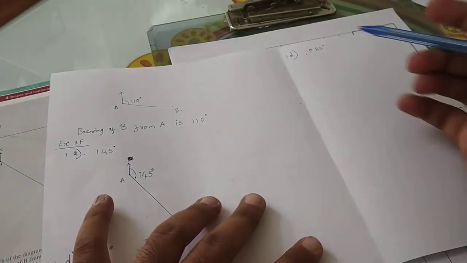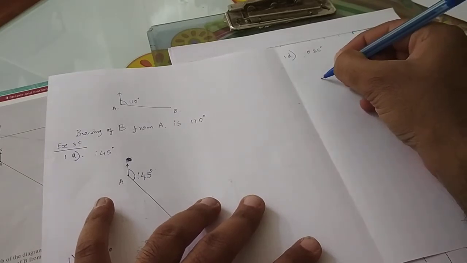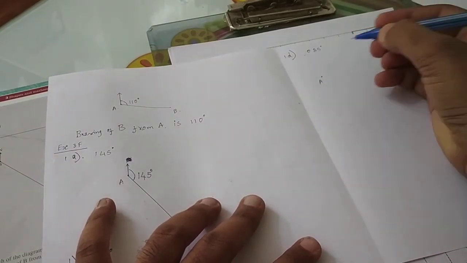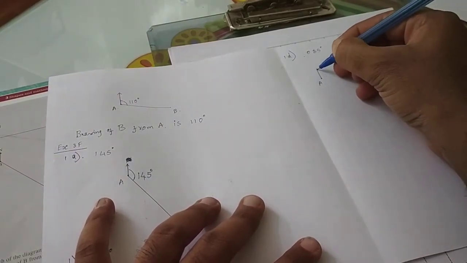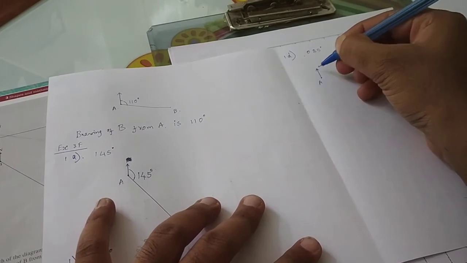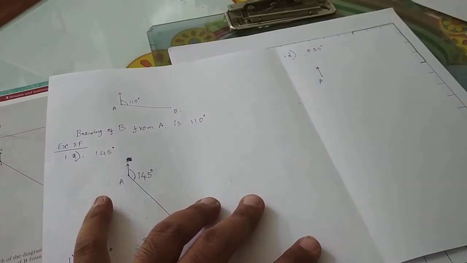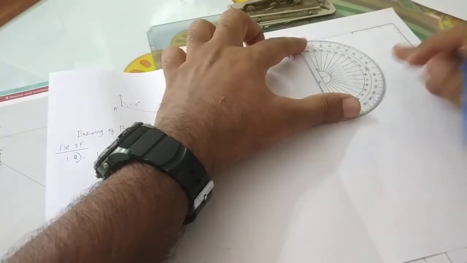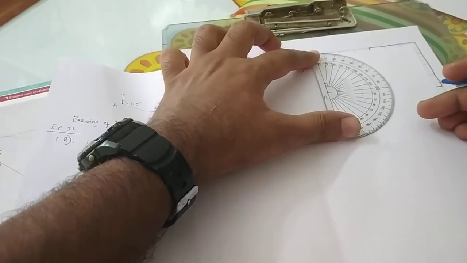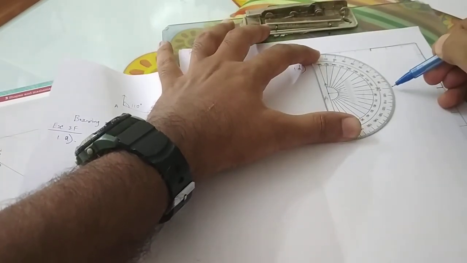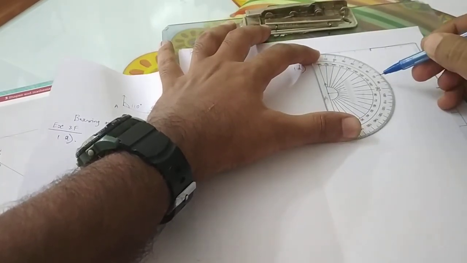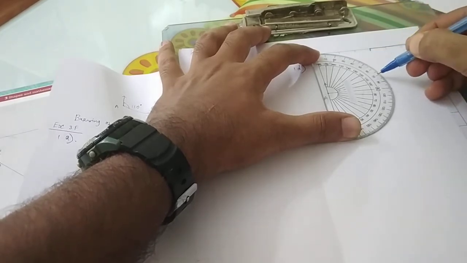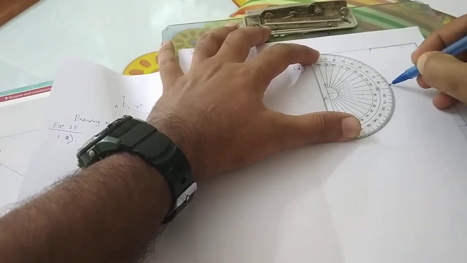So now how to draw 085? Choose any point, I'll call this A, and then draw the north, and you represent the north with this arrow mark. And now with your protractor, I just measure 85 degrees. Keep the protractor here, and this is 90 degrees, I want 85 degrees, so 60, 70, 80, 85 is here.